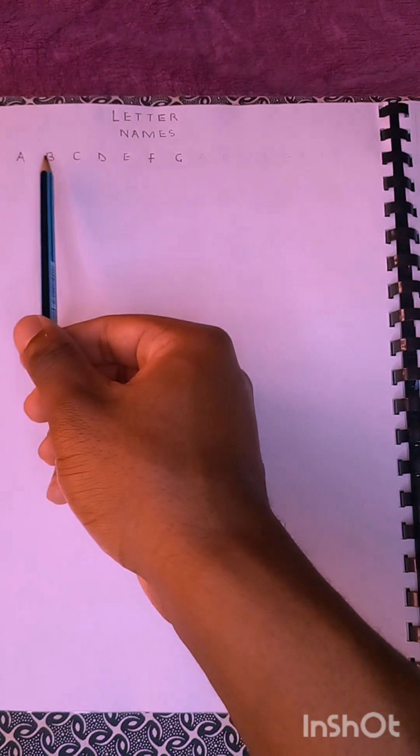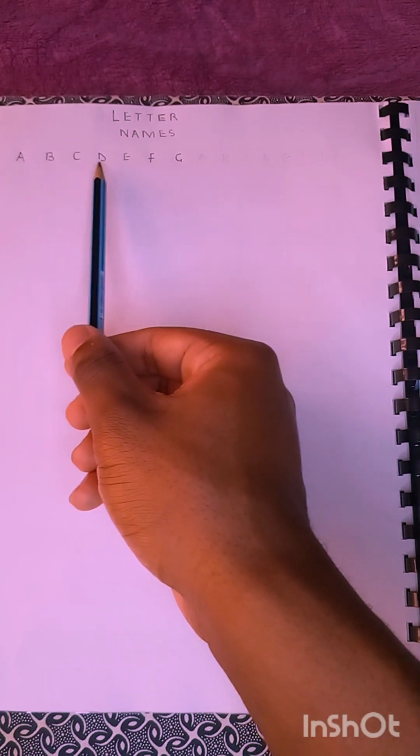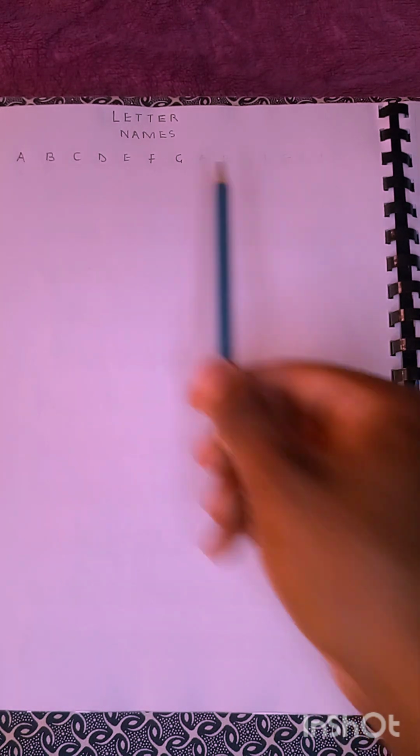But before we learn about the letter names on a treble clef, let us first start off with what letter names are. Letter names refer to the names that are given to notes. So in music, we have the 7 basic letter names, which are A, B, C, D, E, F, G.